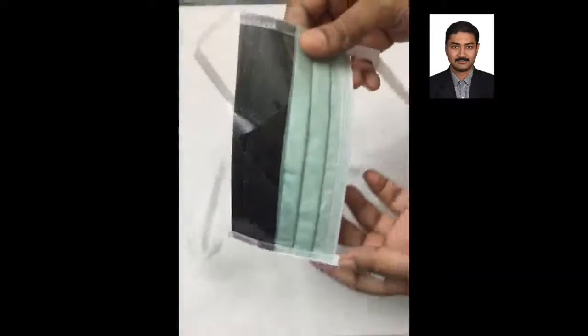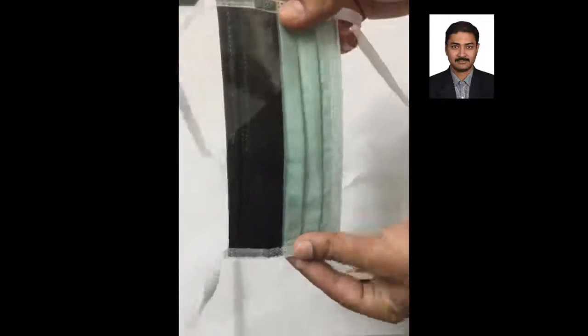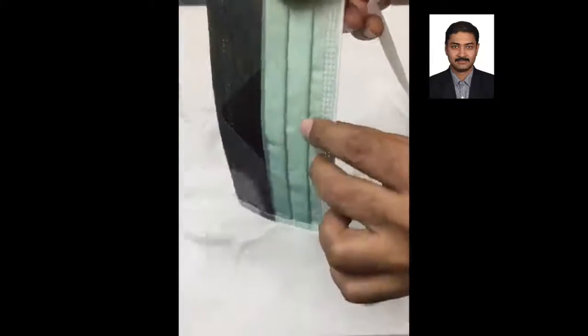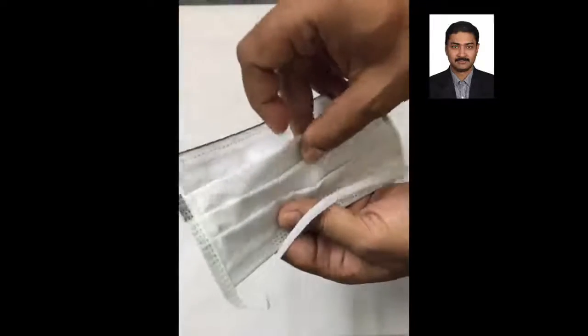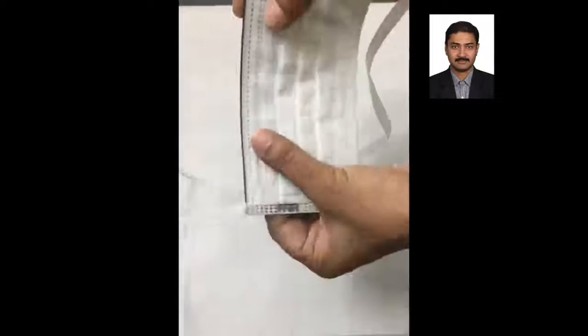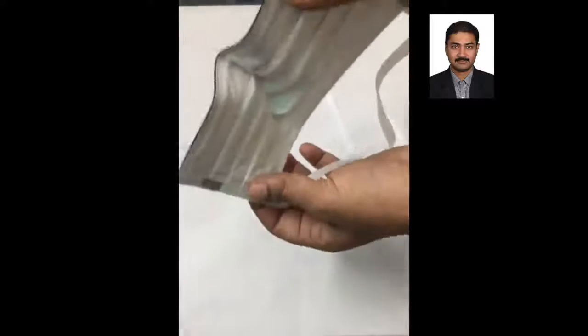The next mask, this is a good quality 3-ply mask. It has 3 layers. This is the outer layer, this is the inner layer, and in between there is another layer which is quite effective in filtering particles. This mask also has this kind of a wire inside, so it retains the shape.